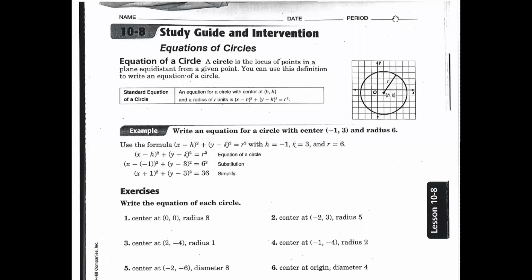Let's go ahead and go over the paper that I had just passed out. So again, this was the last new thing.